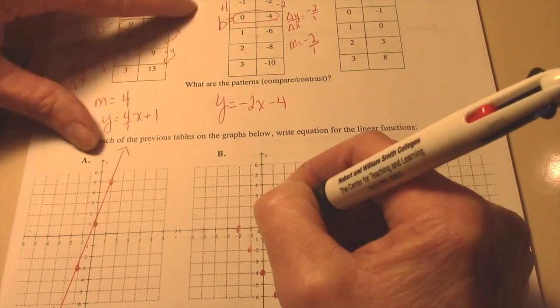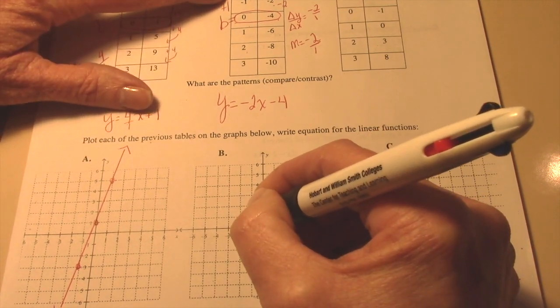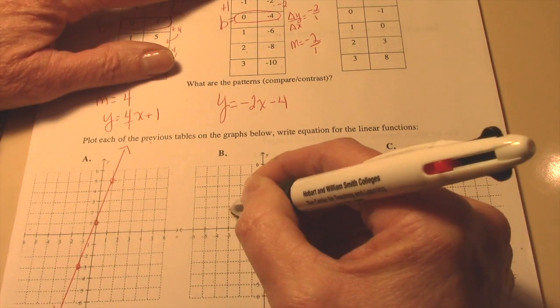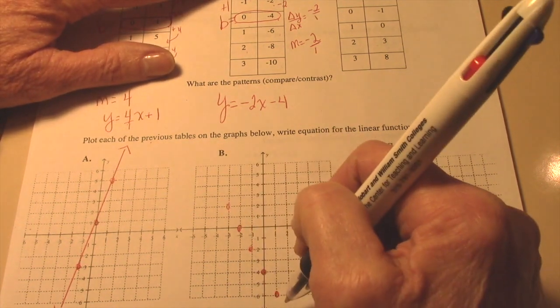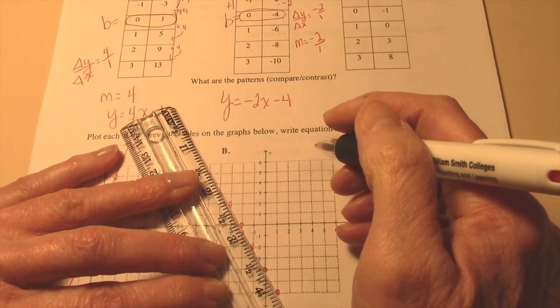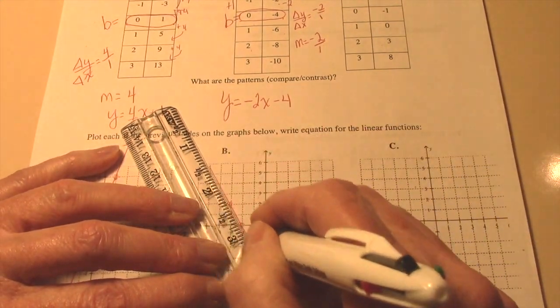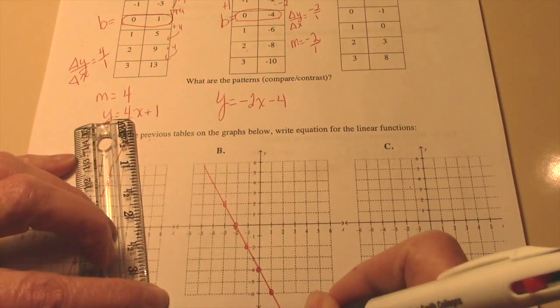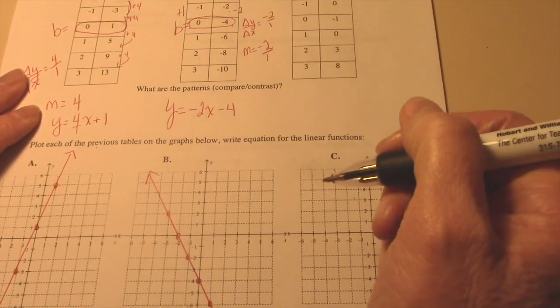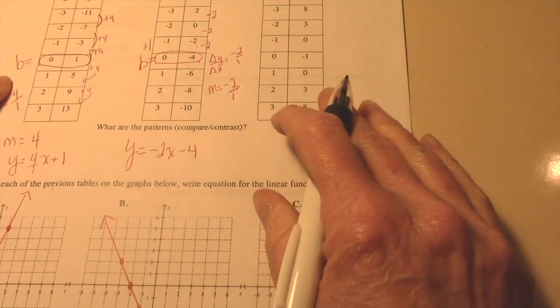So let's see if these numbers are there. (-2, 0), that's there. Let's do -3, up 2. Yep, that would be the next one in the line. And I can draw my line. It's got a negative slope, hence it is going downhill. Got it? Let's try the last one.